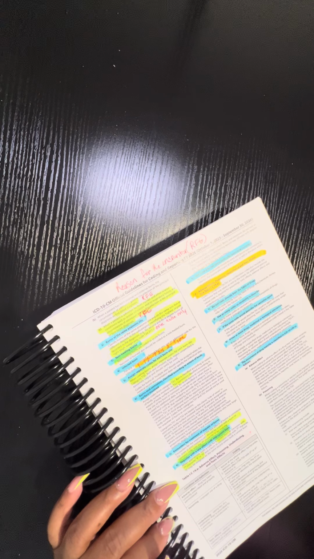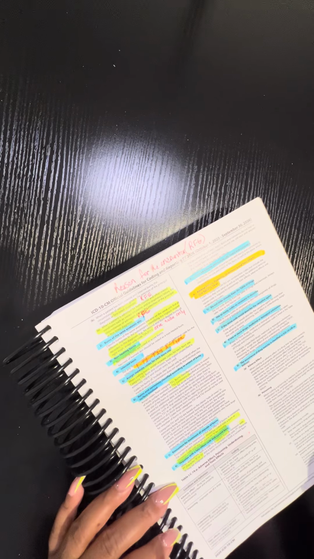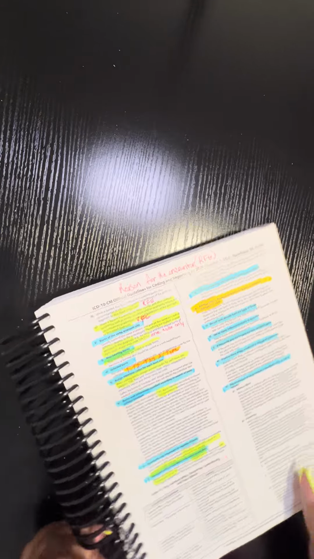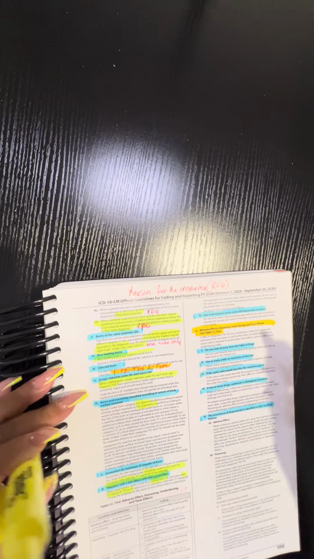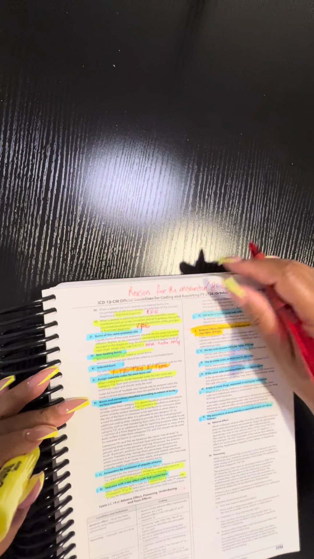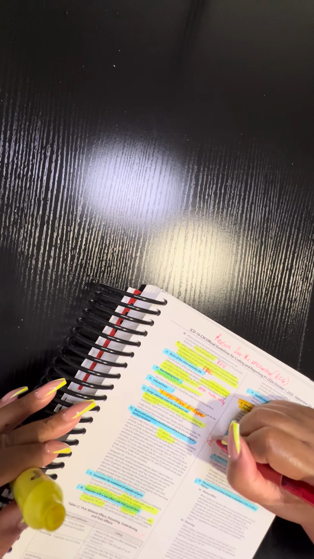All right. And then adverse effects. So right there, let's go ahead on and put a line through here. And we're going to write adverse effects.